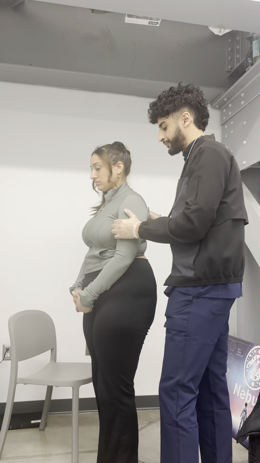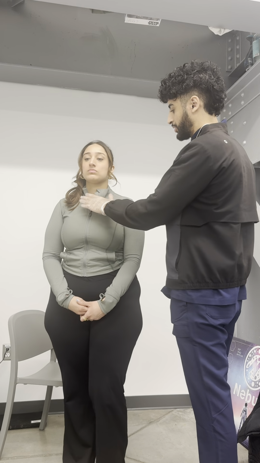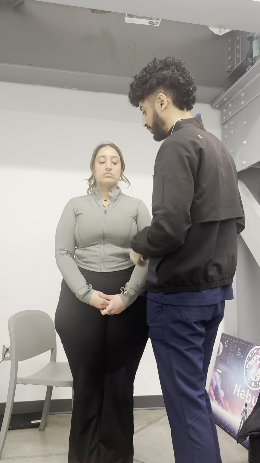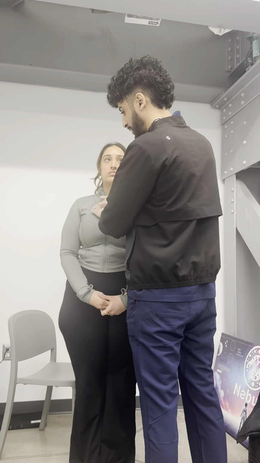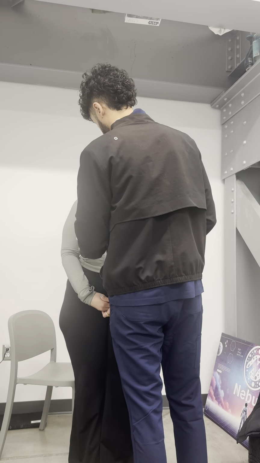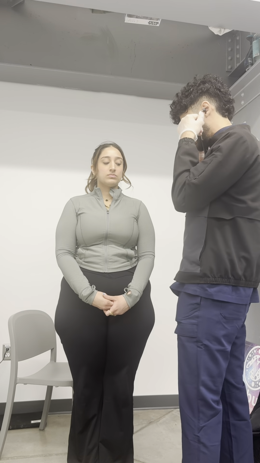Next, we're going to focus your attention on the anterior portion of the chest, and we're going to just palpate. Inhale, please. Any discomfort at all? No. Alright, we're going to proceed by auscultating.